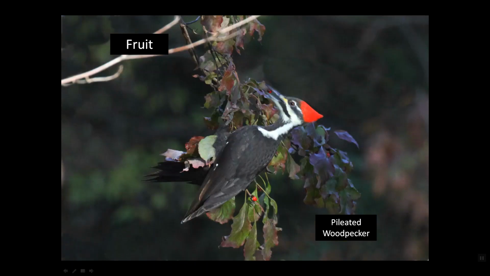Even in the fall, the pileated woodpecker will get on the dogwood tree and pluck the berries from it. So for natural fruit, plant native trees that provide fruit, and you'll have an almost year-round source of fruit for your birds.